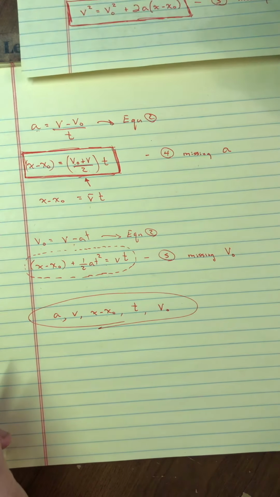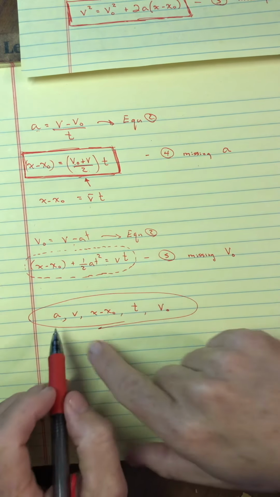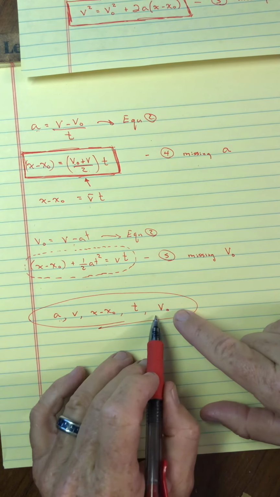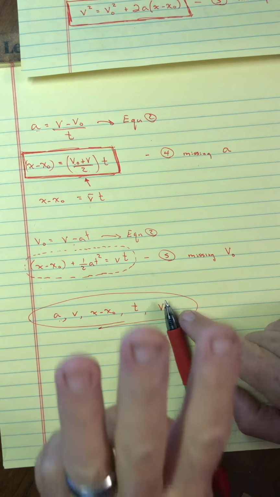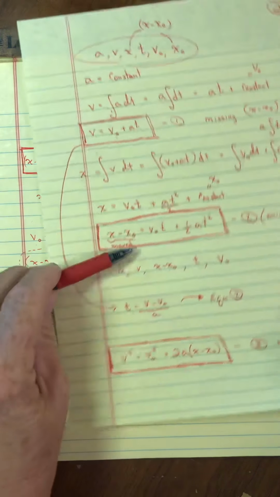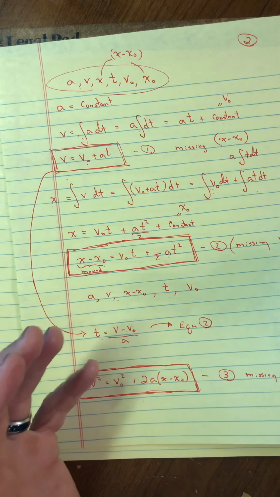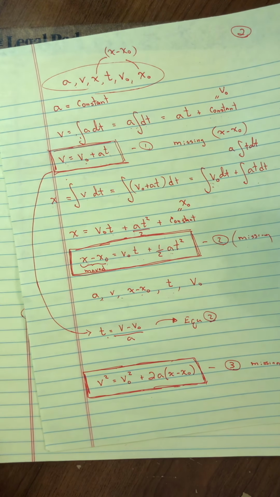I know this video went a little long. Hopefully it'll be helpful, but I'm going to say it one more time because this is the grand finale. Noting that these are the 5 variables, you will be given 3, asked for a 4th, and 1 will be missing. Focus your attention on which one is missing in the description of the problem. Then use the equation that has that one missing, because then you can answer the question.